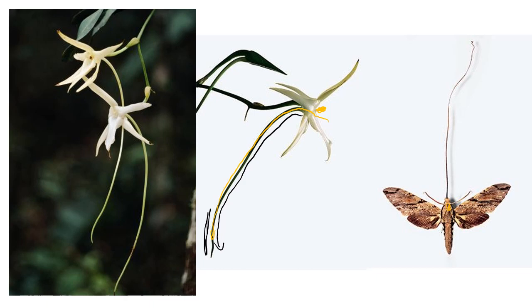So they predicted the existence of this moth based on the length of the nectar spur of this flower. I can't remember how long, it was found maybe 100 years later or something. I don't know. I'm going to give you fake information here, but not on purpose. So, thinking about how specific these co-evolved relationships can be between a pollinator and its flower.